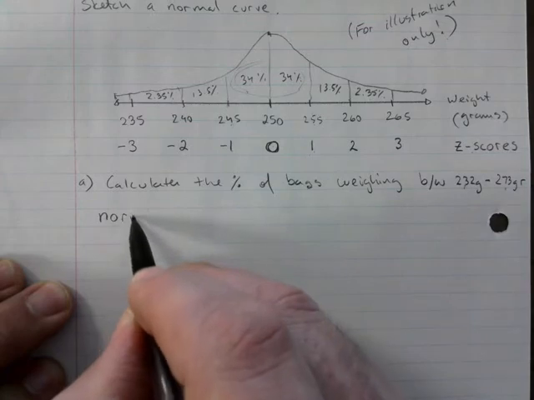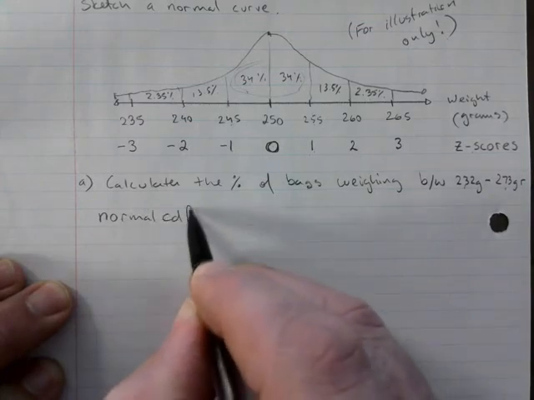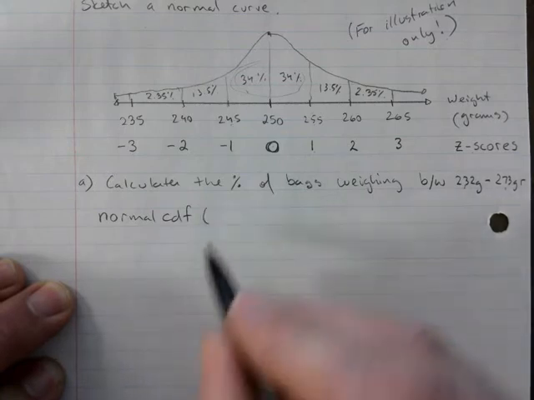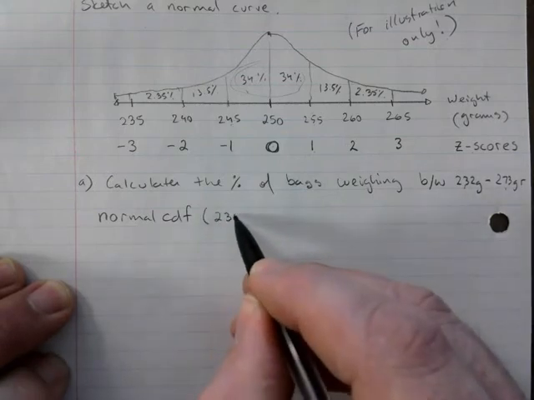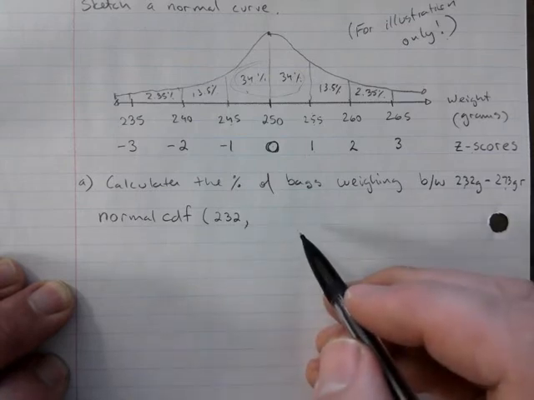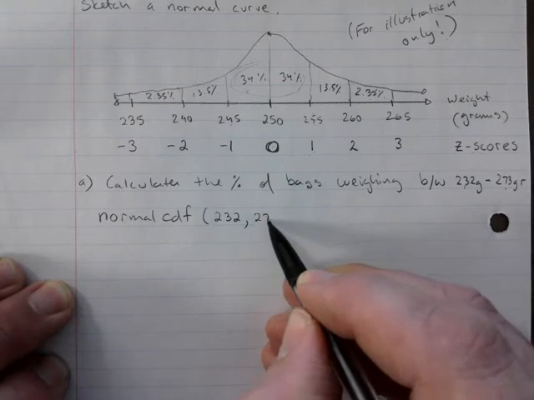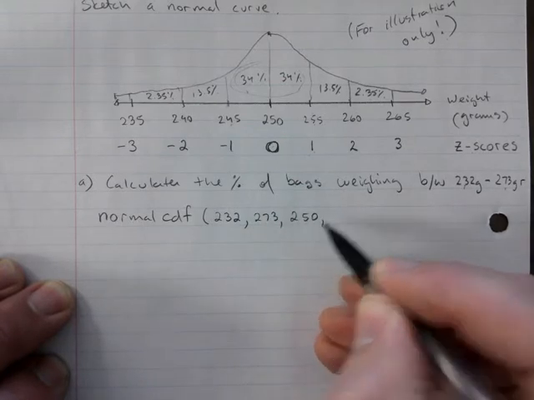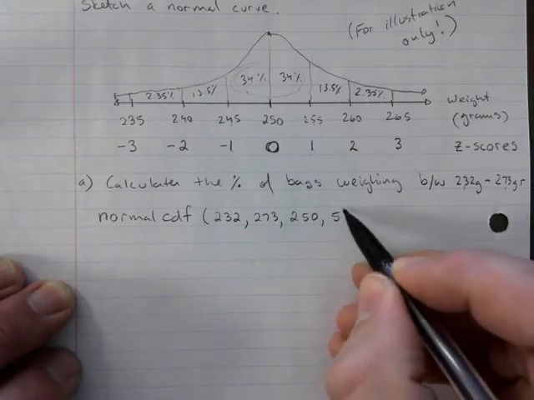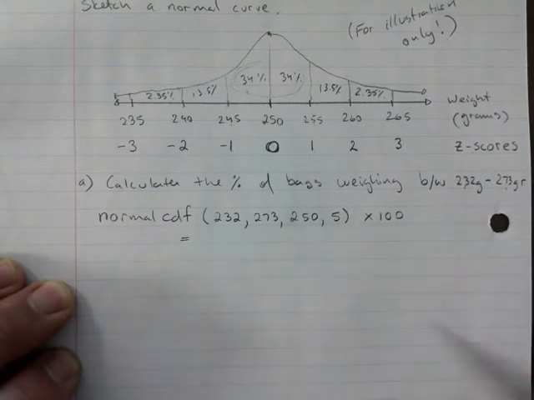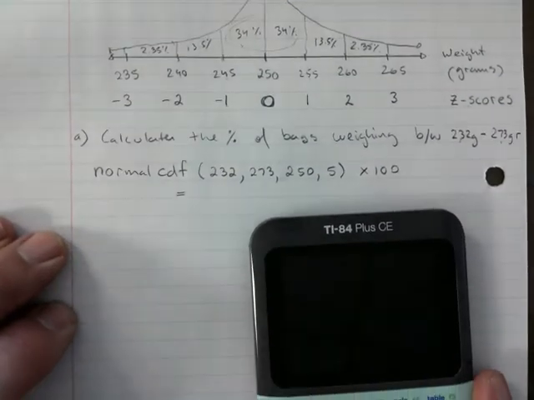So we go normal CDF because they want the percentage of bags. So that's normal CDF is the only one that can do that. So we go lower limit to upper limit, which is 273. And our standard mean is 250. Our standard deviation is 5. And we multiply this by 100 to get our percentage.